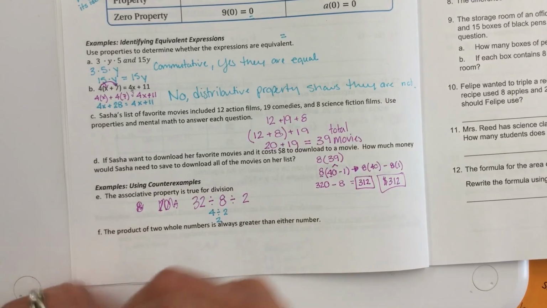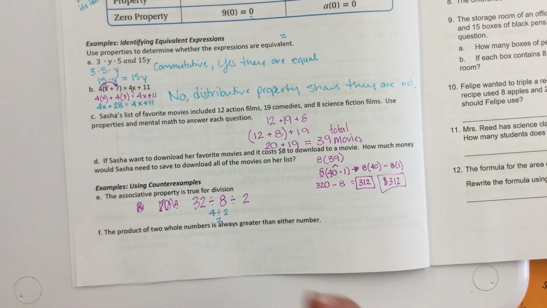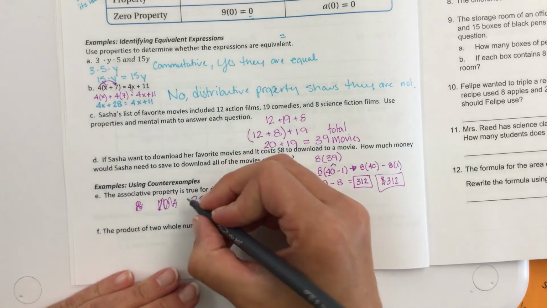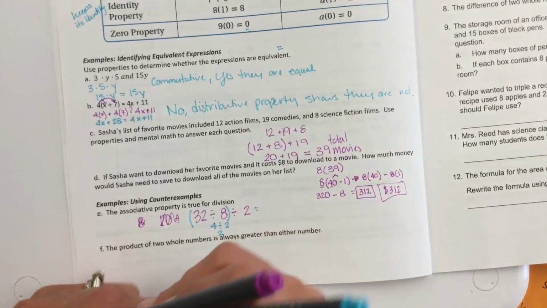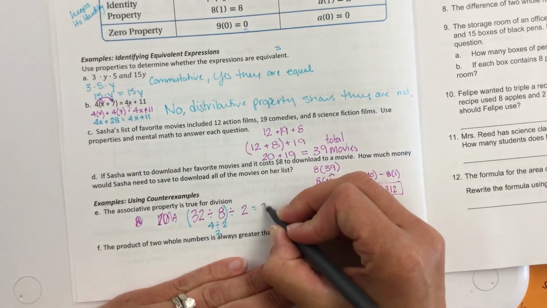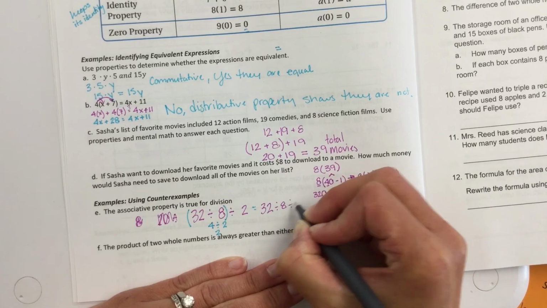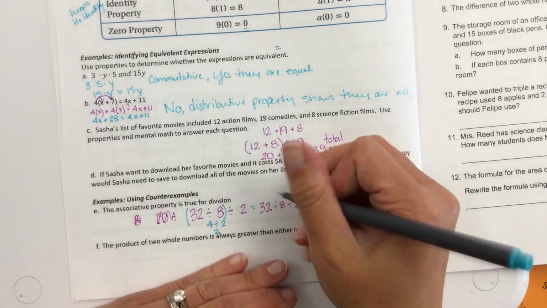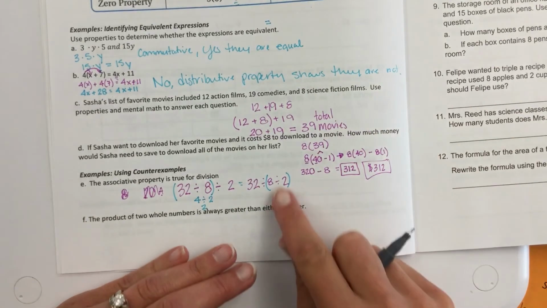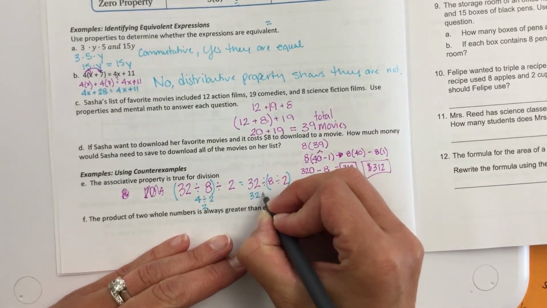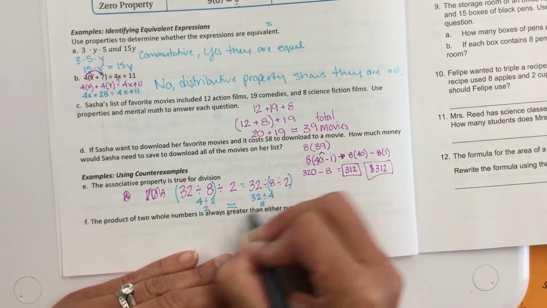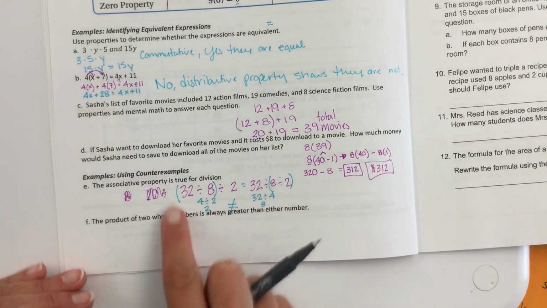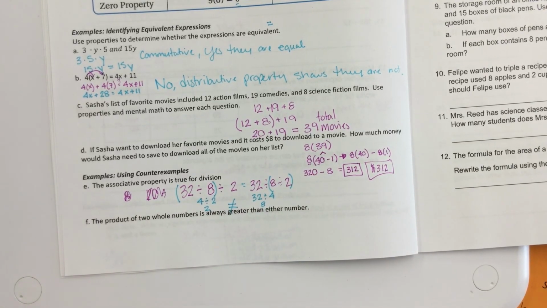Okay, so now the associative property tells us that we can change where we put the parentheses. So for example, I'm going to put parentheses here on this one because that's the order I did things. Now I'm going to do the same order. I'm just going to put parentheses in a different spot. So 32 divided by 8 divided by 2. So in this one, I'm going to put parentheses here. So that means I'm going to do that first. What's 32 divided by 4? I get 8. Are these equal? No. So this is my counterexample. So you have to see if you can prove it wrong or right.